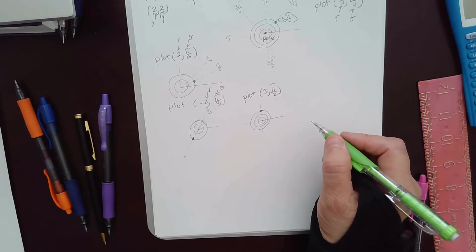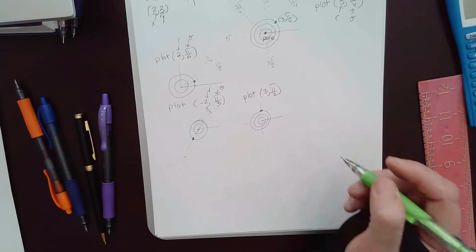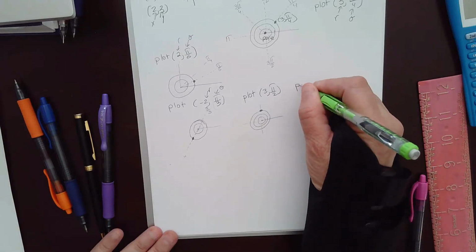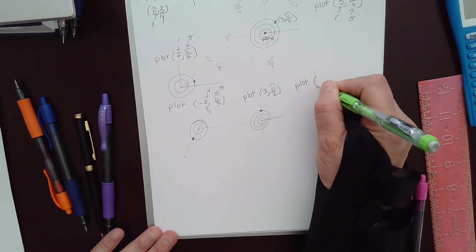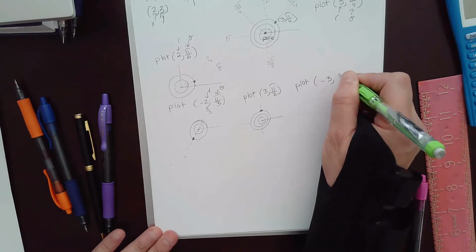Okay, so let's do one more with a negative r. So plot (-3, pi over 6).